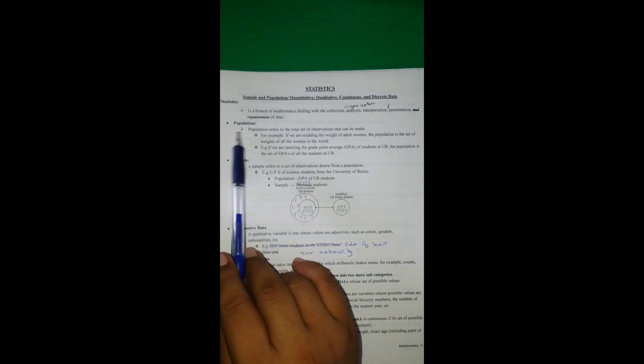We want to take a look at 6 definitions and 6 things that we need to know. One, which is population. What is population? What is sample? What is qualitative data? What is quantitative data? Discrete data, and then continuous data.